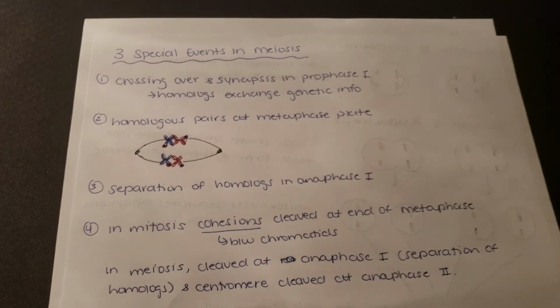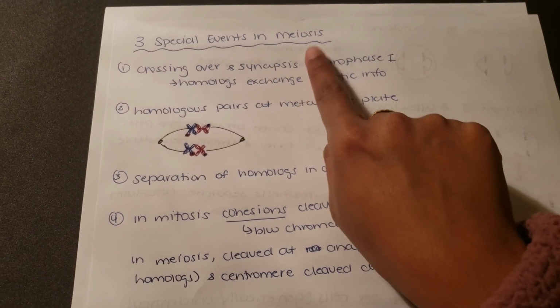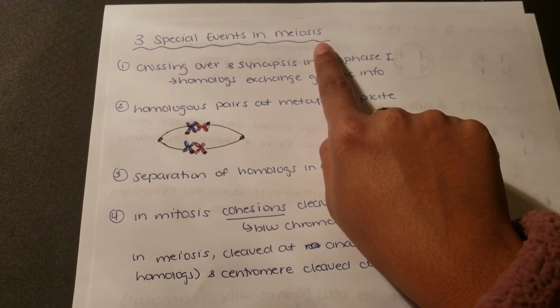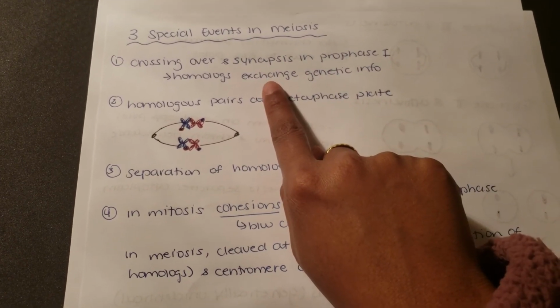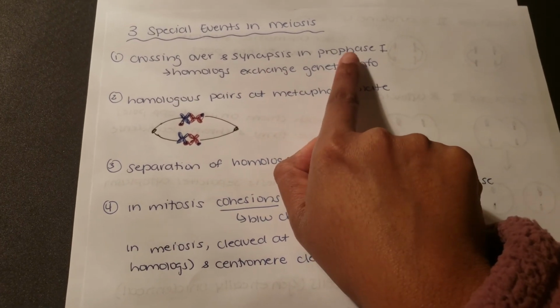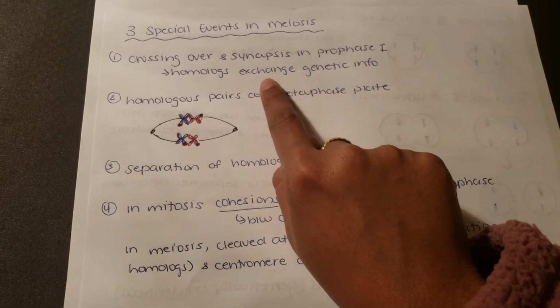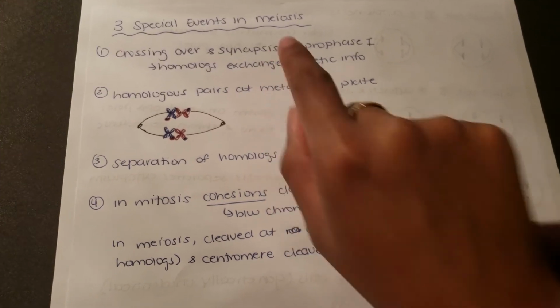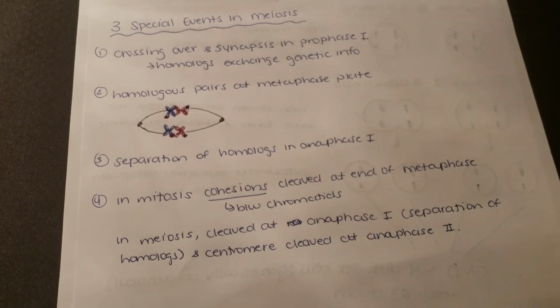So now let's look at some reminders, all right? So 3 special events that occur in meiosis that are different from mitosis: 1, you have crossing over, which is also called synapsis, all right? This occurs in prophase 1 in meiosis 1, and this is when the homologs, which are closest together, are going to exchange genetic information.